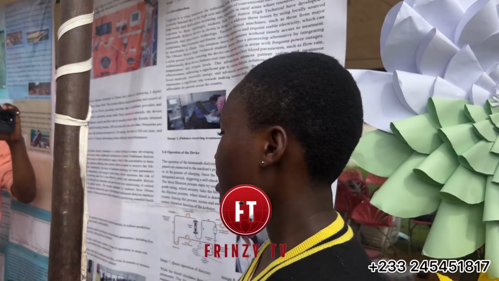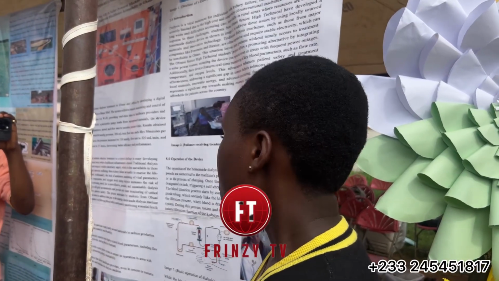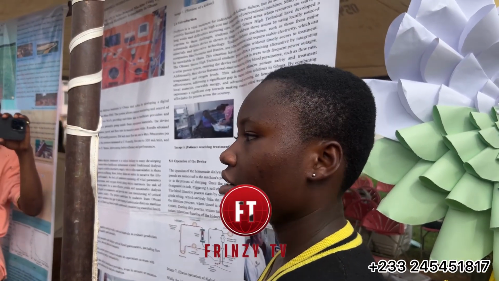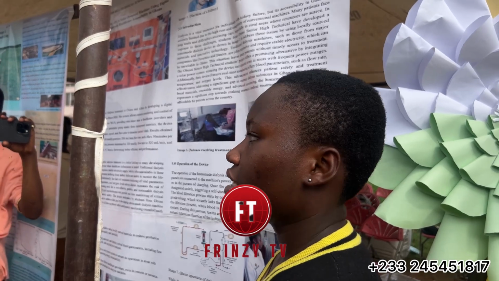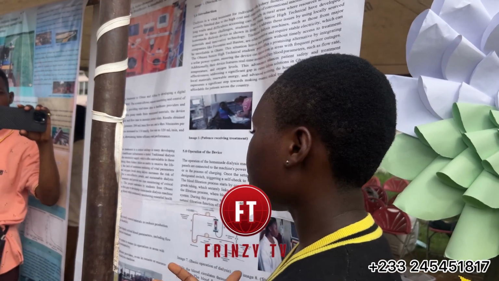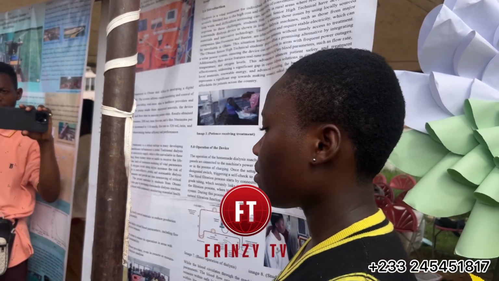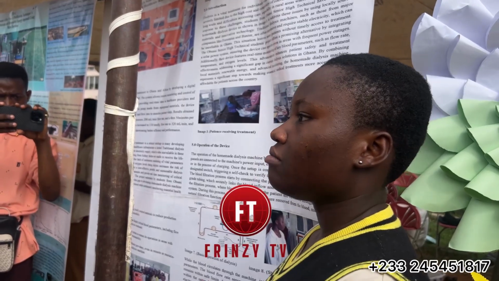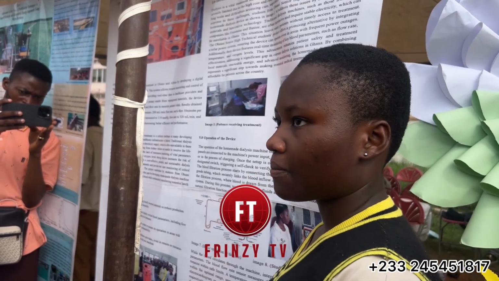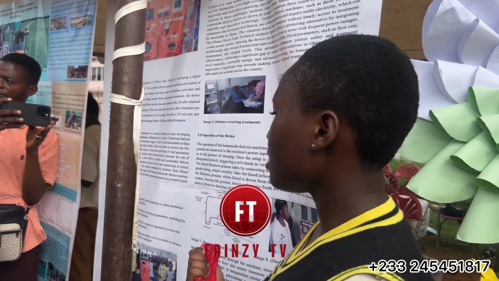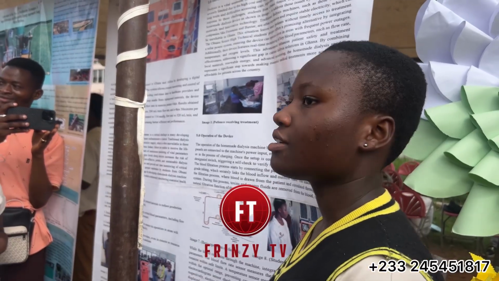We didn't want it to be complex. We wanted to make the operation very simple so that when an operator is treating a patient, the person won't be confused. If it becomes too complex, the operator might get confused and mistake some processes. Because of that, we decided to make our device very user-friendly.